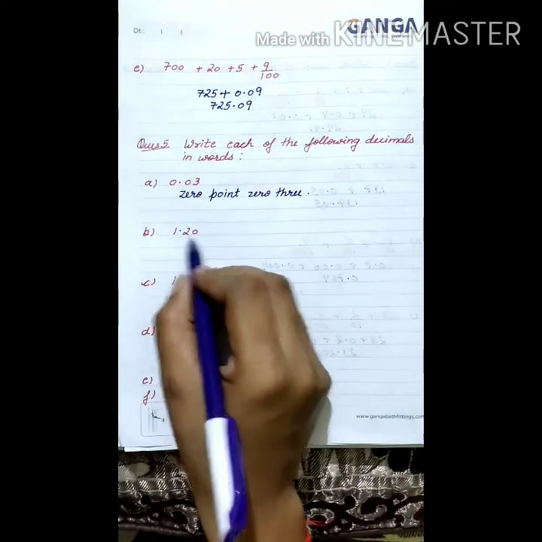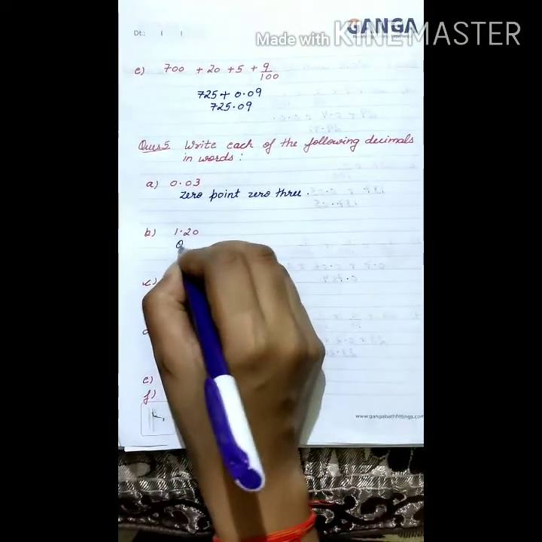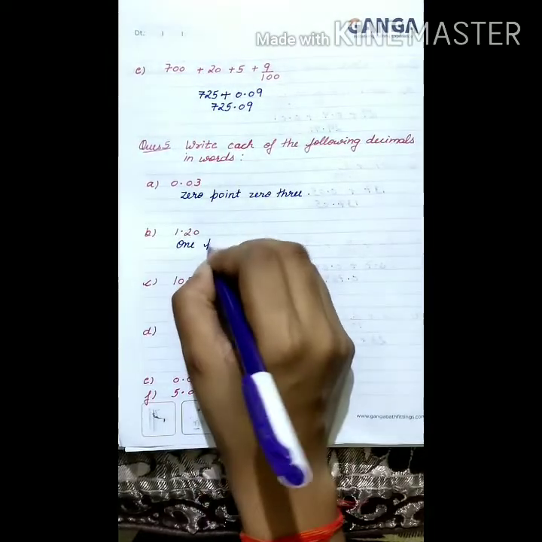B part, 1.20. Here we have 1 to the left side of the decimal point. Now we write point.